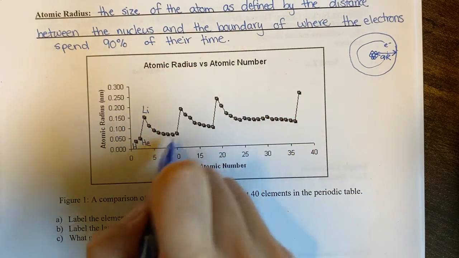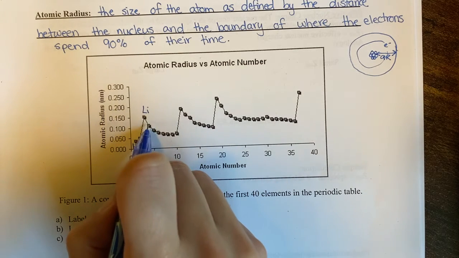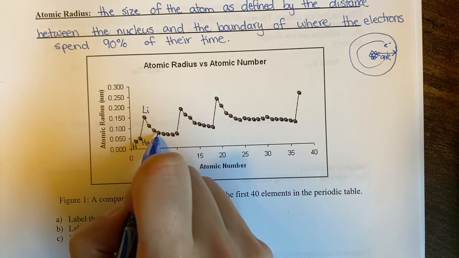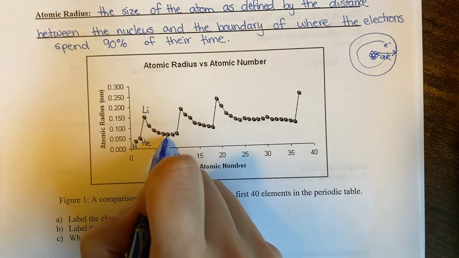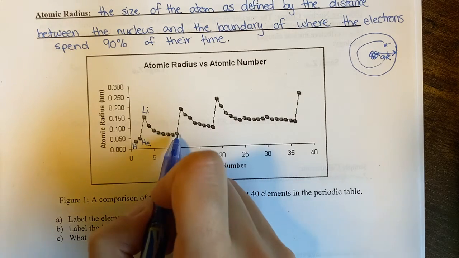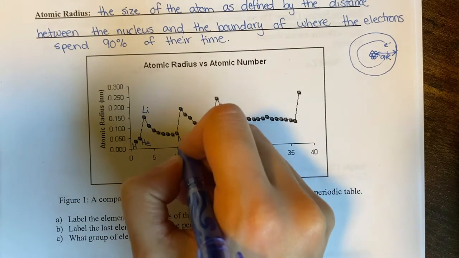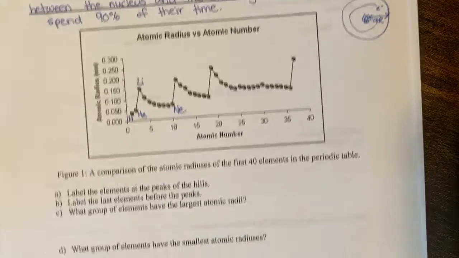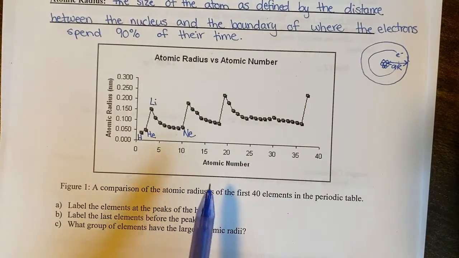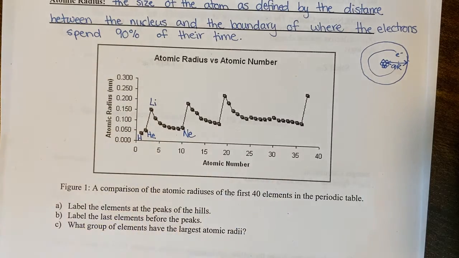This is by atomic number, so lithium, beryllium, boron, carbon, nitrogen, oxygen, fluorine, and then down here, this last one, we're going to label it as neon. You're going to work through a very similar activity with the other three periodic trends, but I'll do this one as an example for you here.